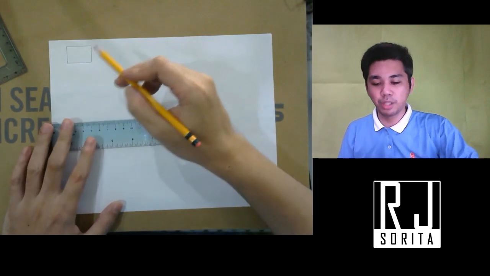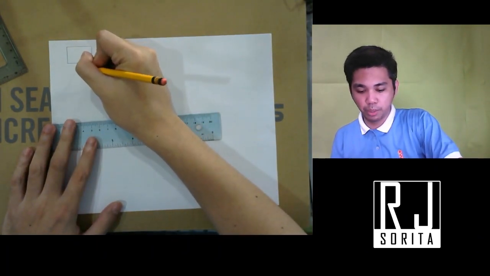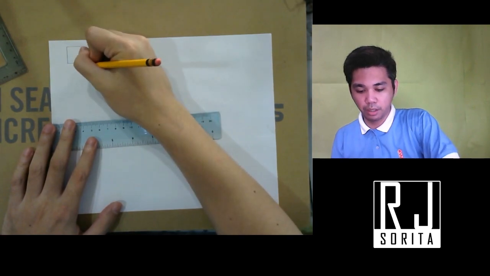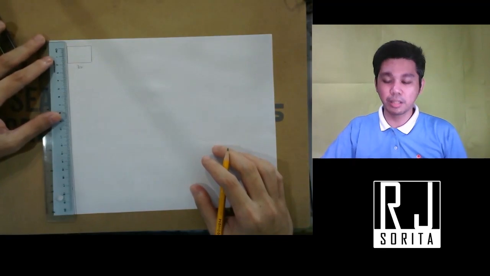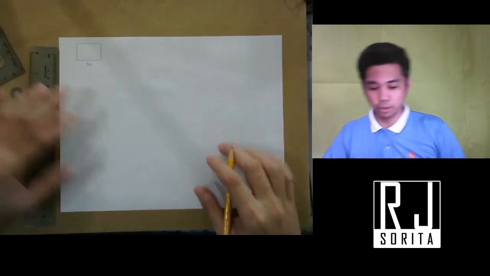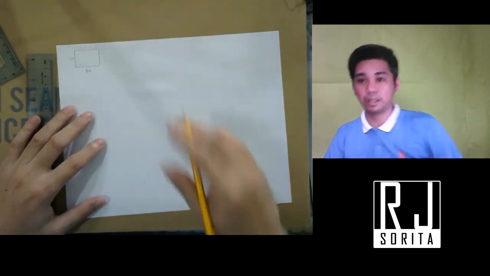So in dimensioning, you have to indicate the measurement. So we will put here 3 centimeters. How about this one? This is actually 2 centimeters. So we will place here 2 centimeters.